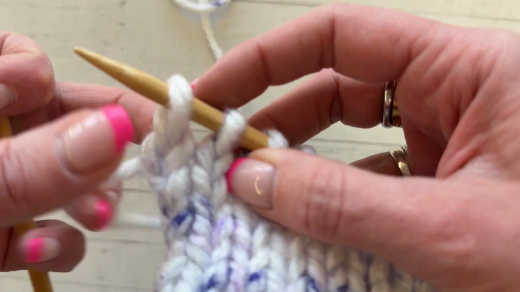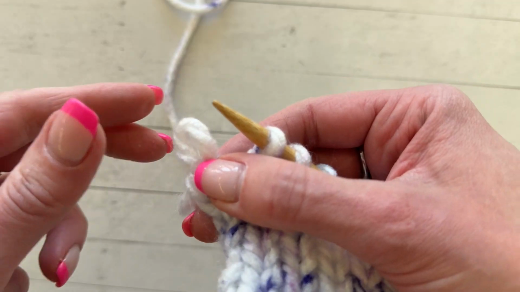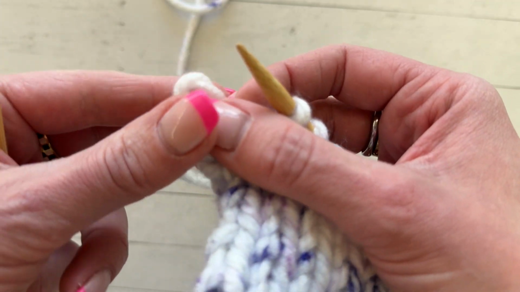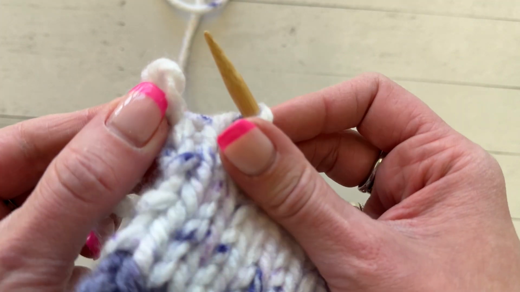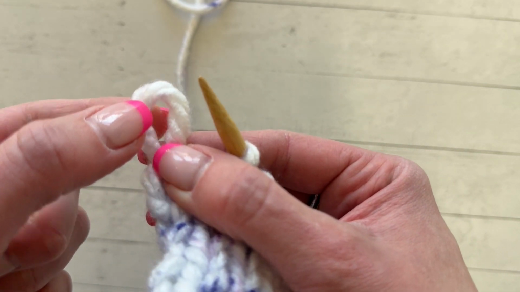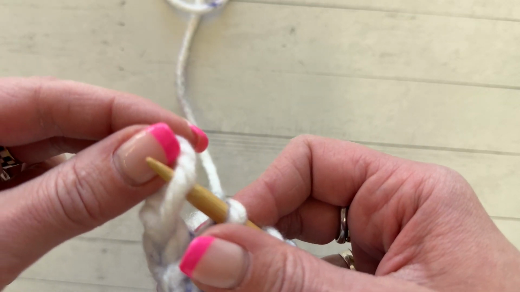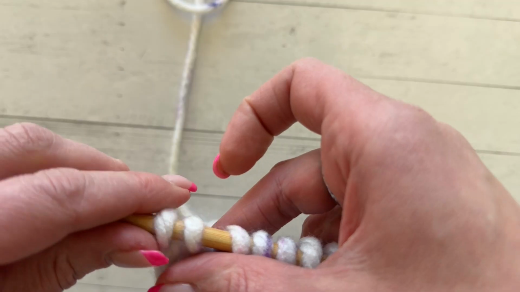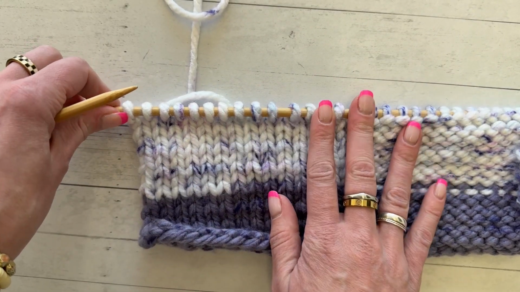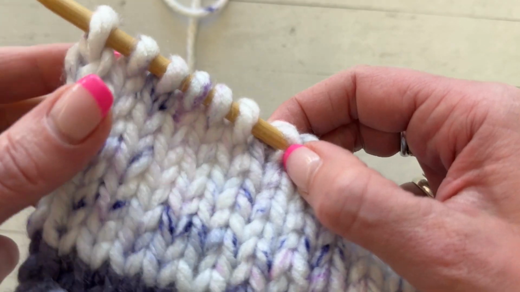When you have a stitch on your needle, and this is important, since every stitch is a loop, you have a left leg and a right leg. When it is on your needle, the right leg always needs to be in front. Every stitch on this needle has the right leg in the front.